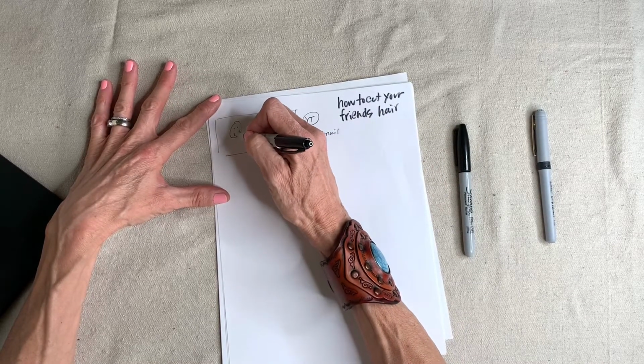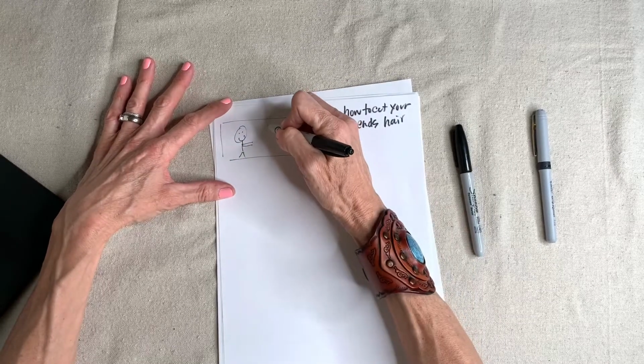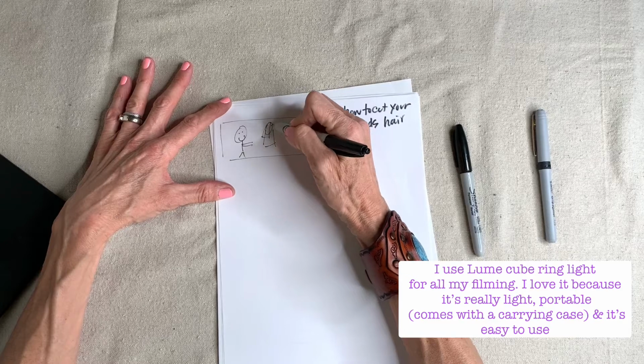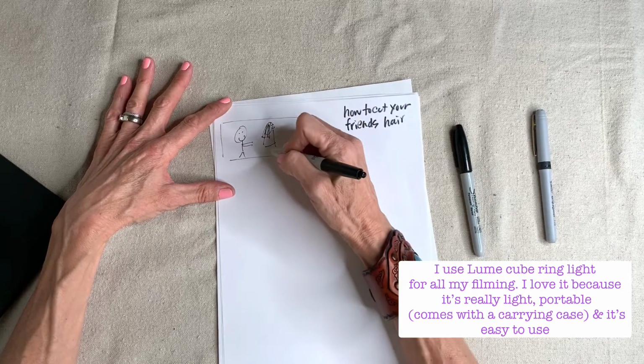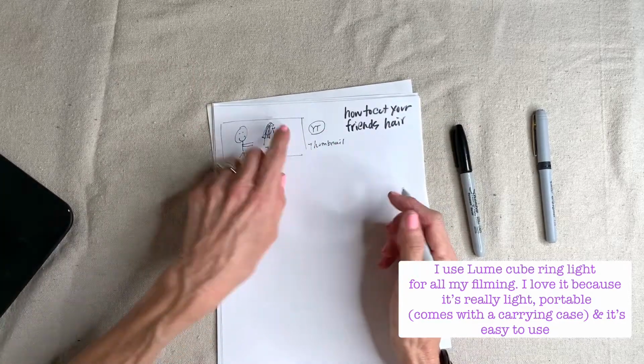So let me go ahead and sketch out just, you know, don't ask me what that is. I think the friend is a mushroom. And she's going to be cutting her friend's hair. So that cues me in.